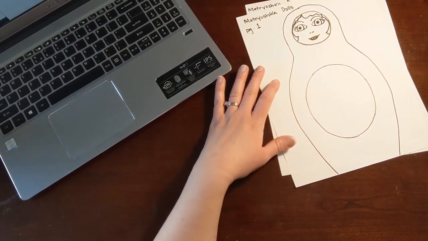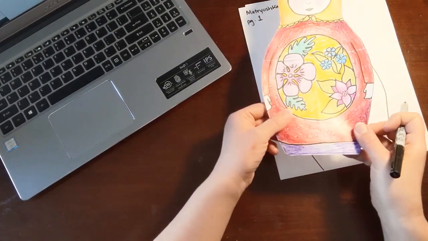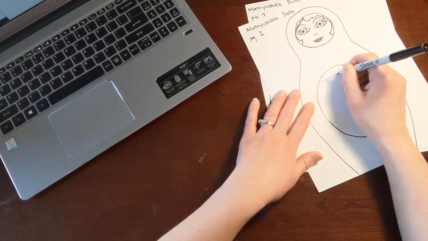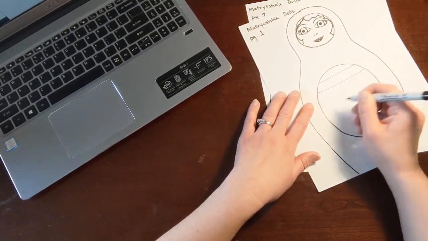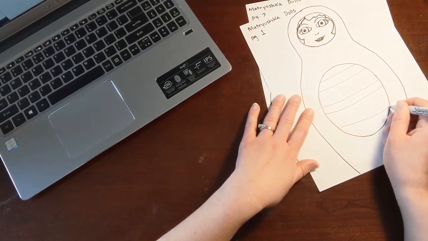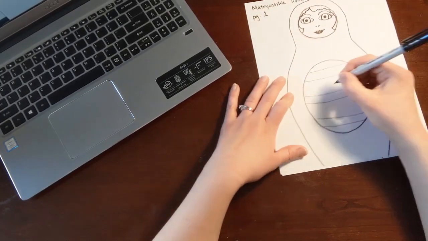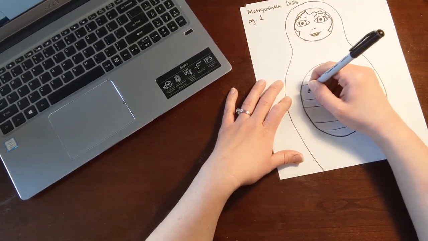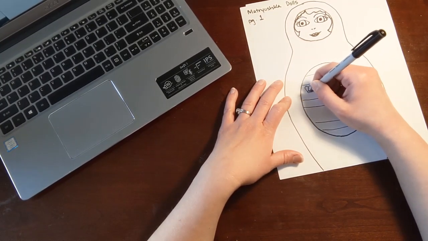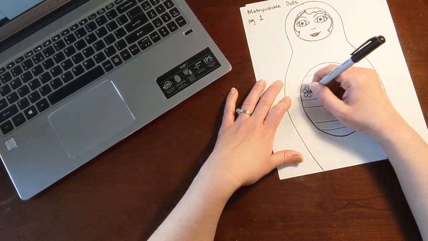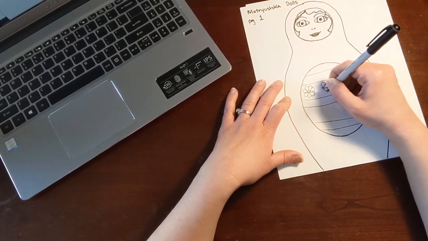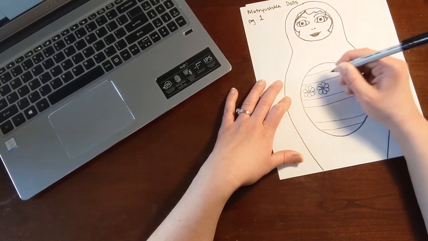So I think I'm going to do, I did a more traditional flower thing on here. I think this time I'm going to do more of a striped pattern, to be a little bit different. So it's still going to have flowers on it, but it's going to start with some stripes. This is the part that I'm probably going to fast forward on the video, so you don't have to watch me make all my flowers.